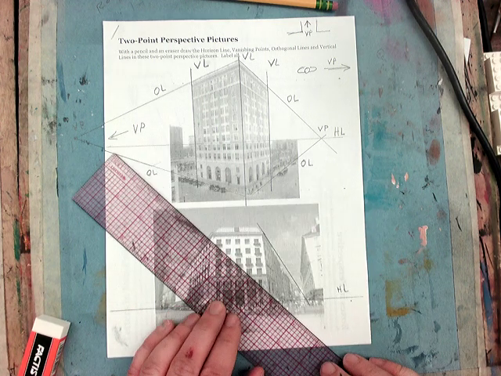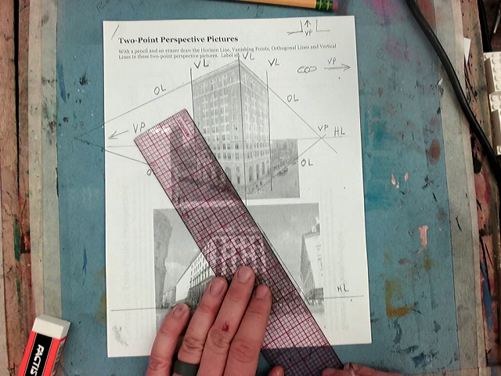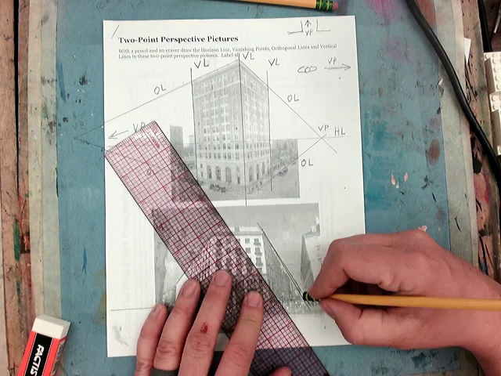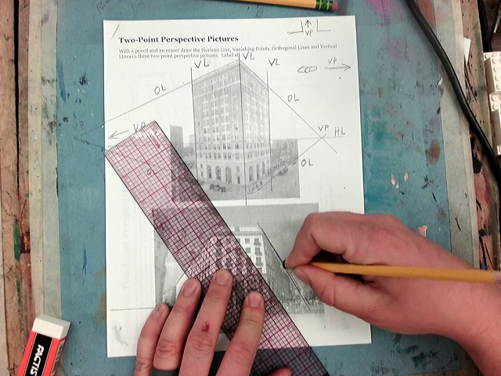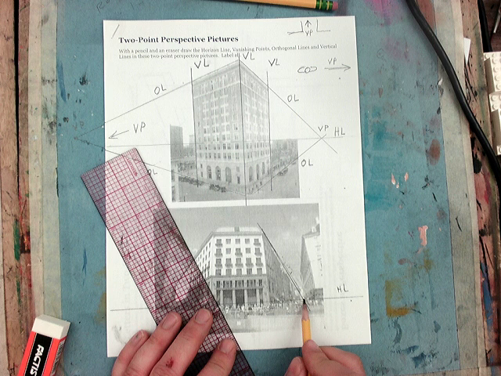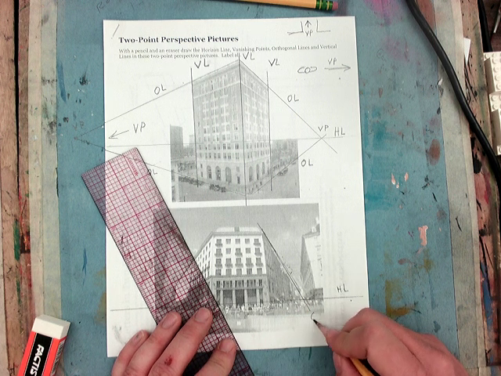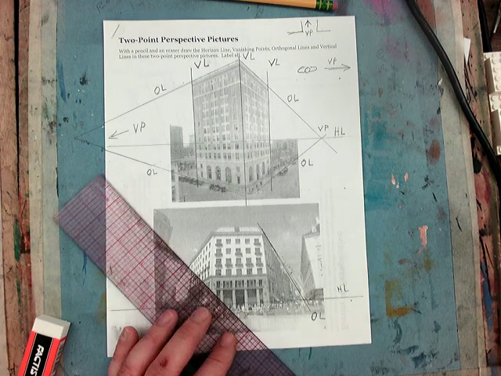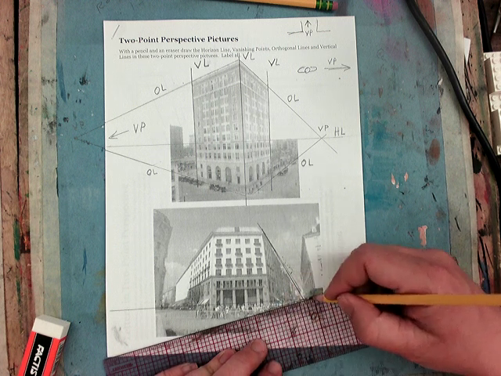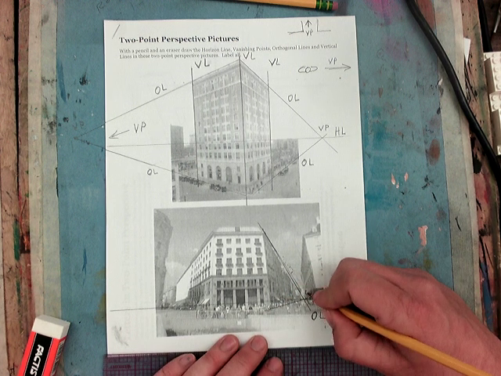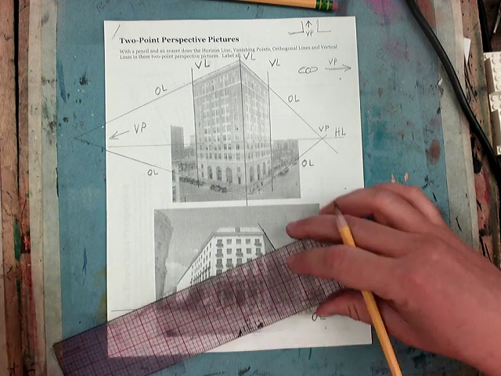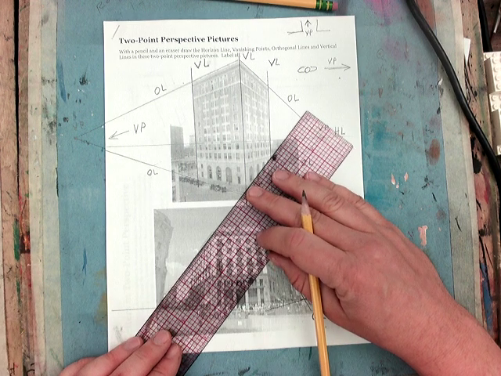Here's an orthogonal. Maybe I'm a little off there. That might be a little more accurate. O, L. Another orthogonal. O, L. More.